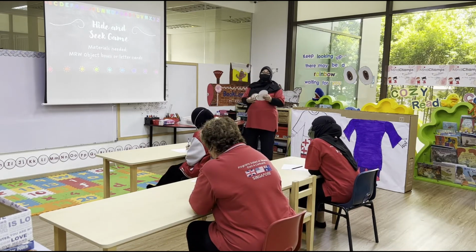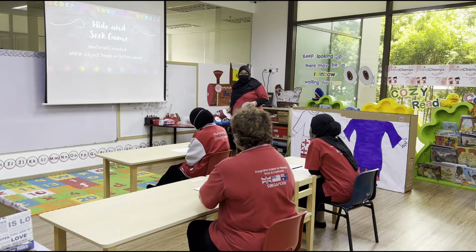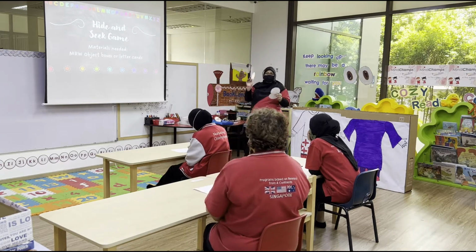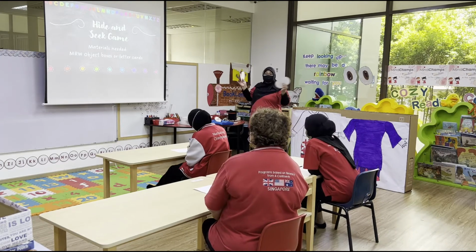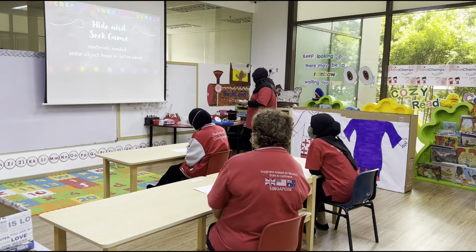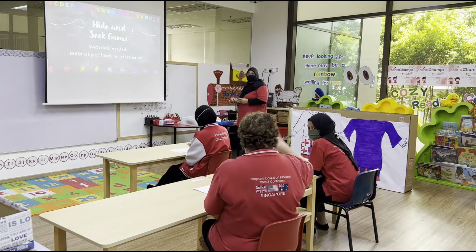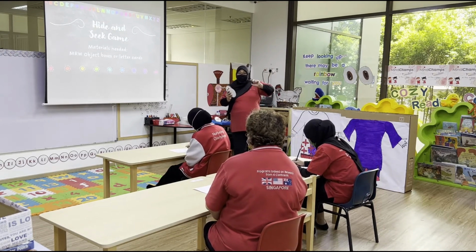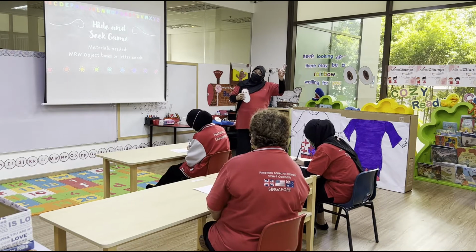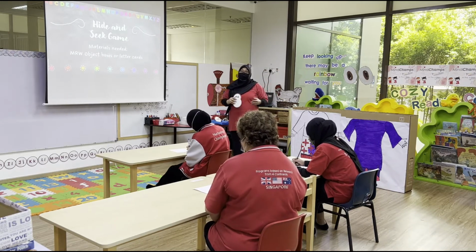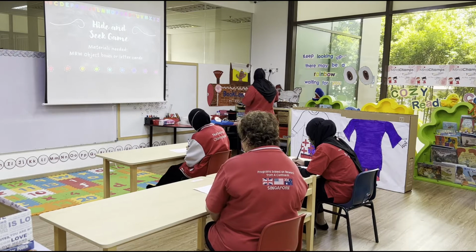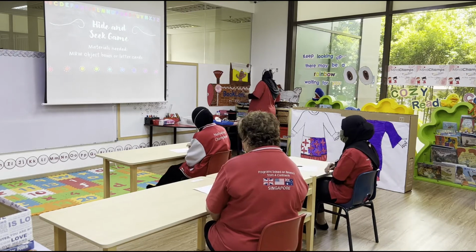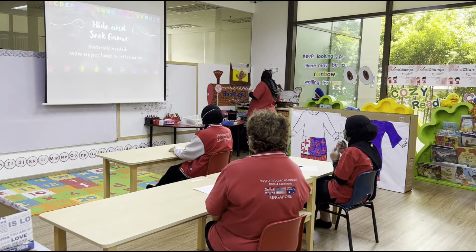Again, it's not only restricted to letter cards. You can use the object boxes, you can use shapes, numbers even, high frequency words and all that. This one's appropriate for all levels. It's just that you need to learn how to tweak it. Just make it more challenging or less challenging, and that's it. Okay, so this is the hide and seek game.